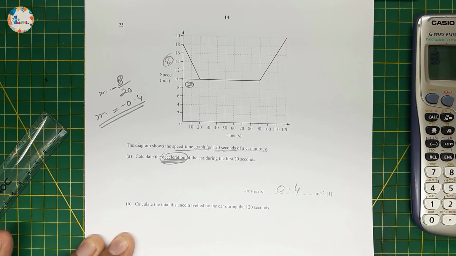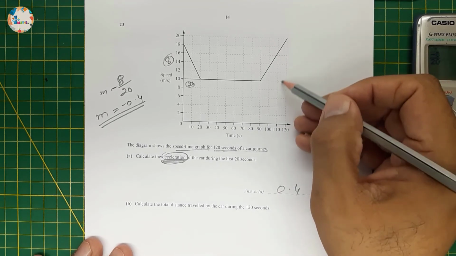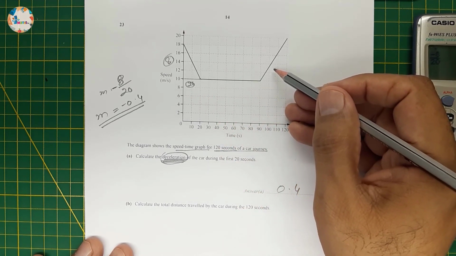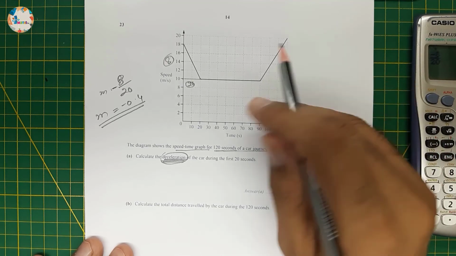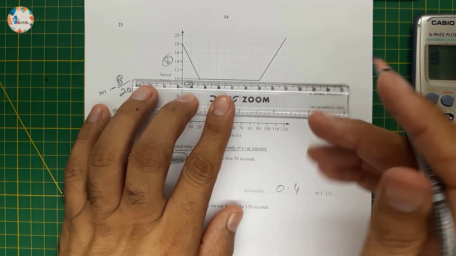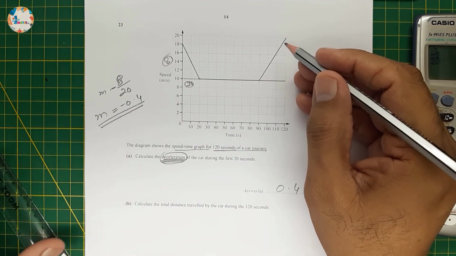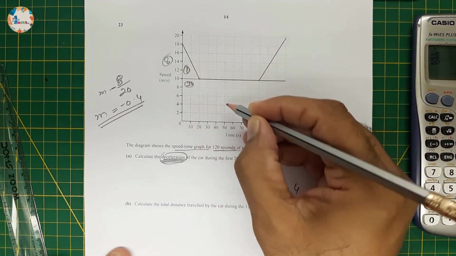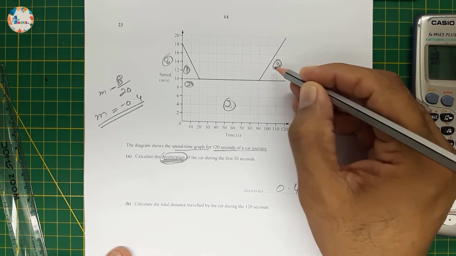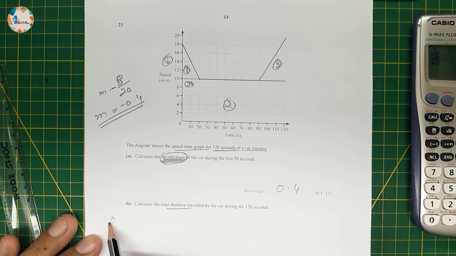Calculate the total distance traveled by the car during 120 seconds. So total distance will be the area under the graph. The area under the graph we can find by, for example, splitting this one like this. So this will be shape 1, this will be rectangle shape 2, and this will be triangle shape 3. So we can find the distance.